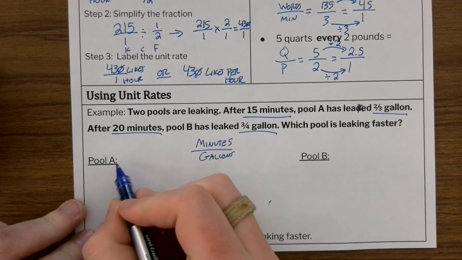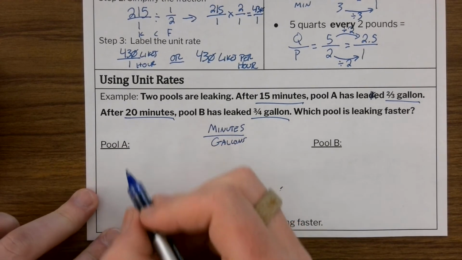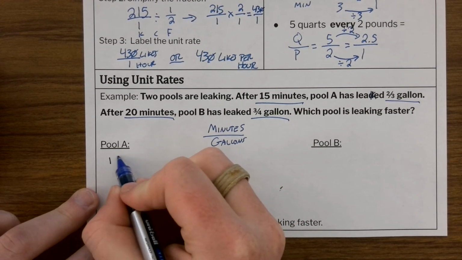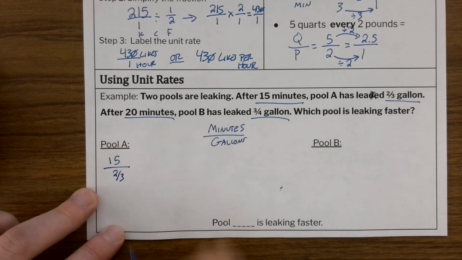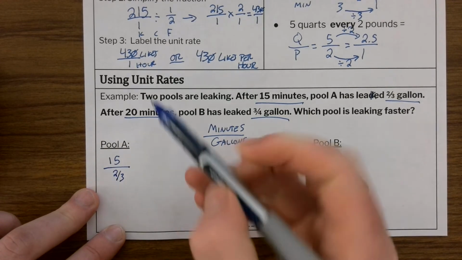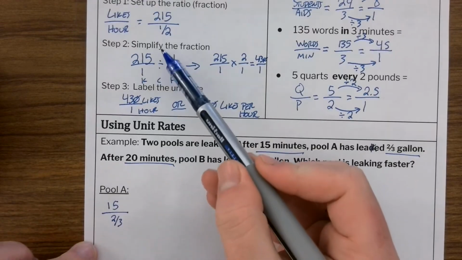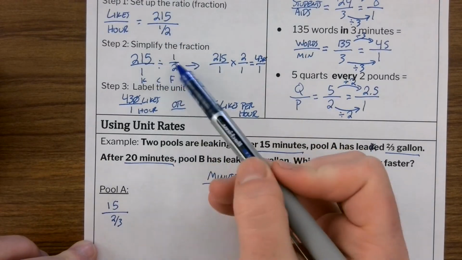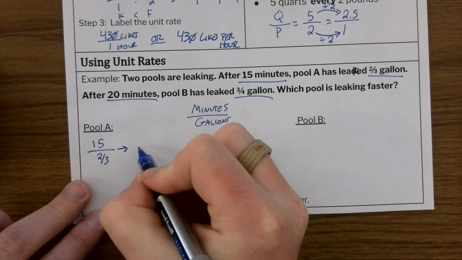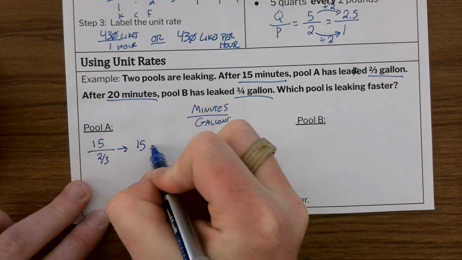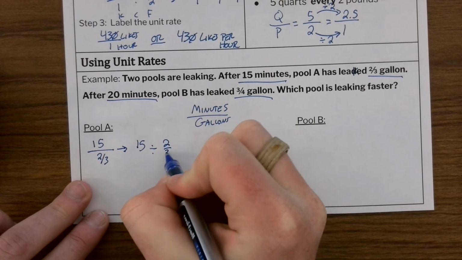So let's look at pool A to start. Pool A has 15 minutes and 2/3 of a gallon. Now, just like we did up here where we rewrote our complex fraction as a division problem, we can do the same thing here. We're going to turn this into 15 divided by 2/3.